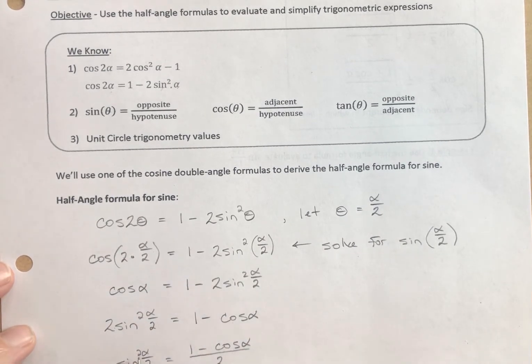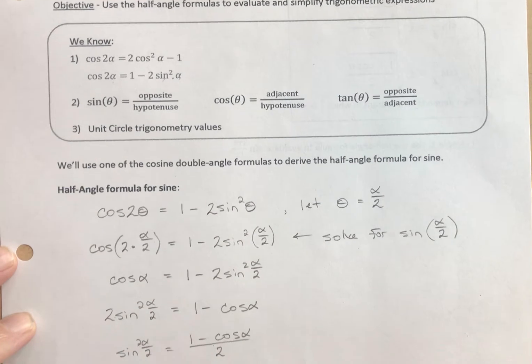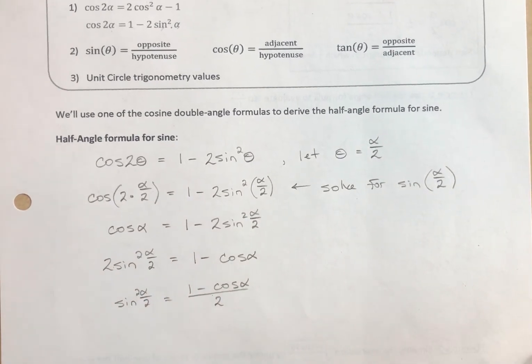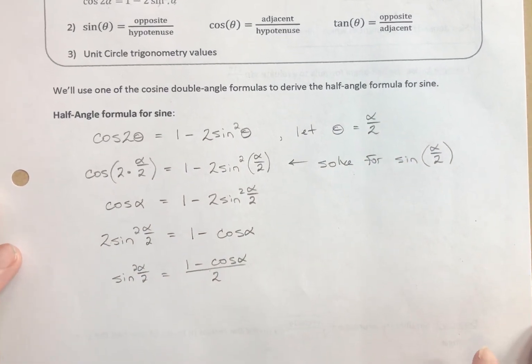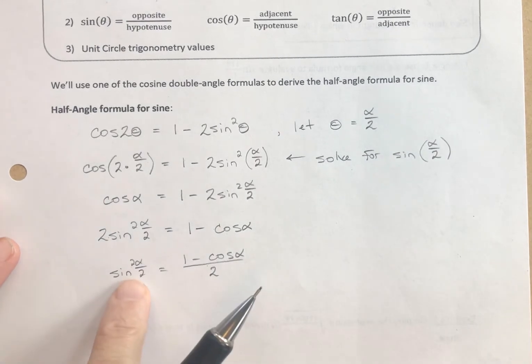And now I take the square root of both sides. Whoops, I just lost you. I'm looking up at my phone. Let's make sure we've got you on the screen here. So now I'm here.